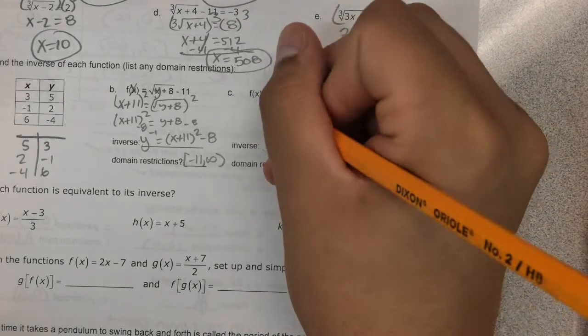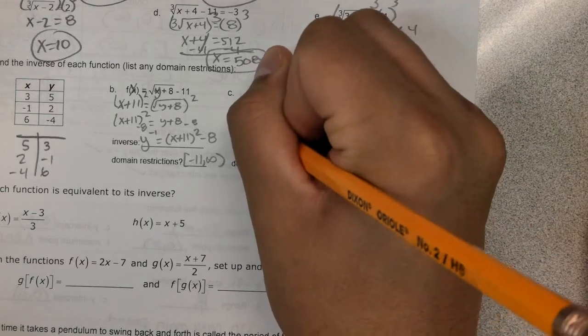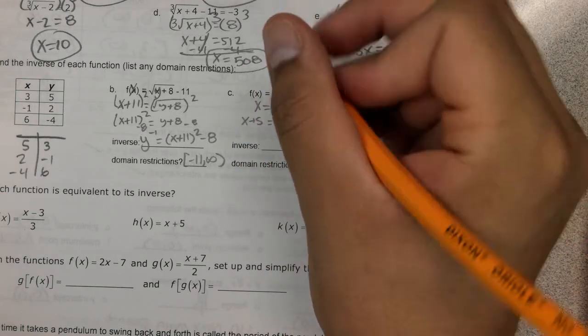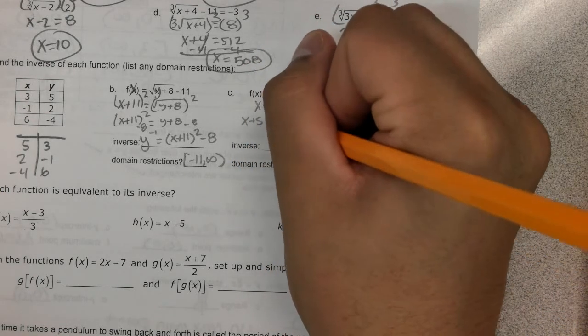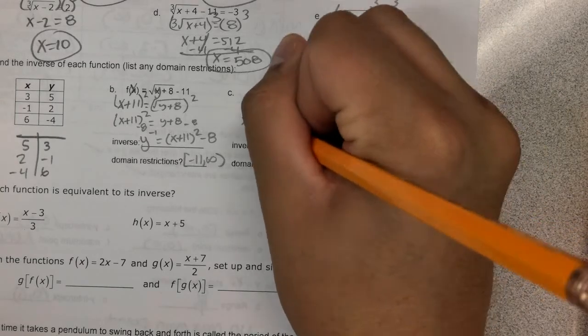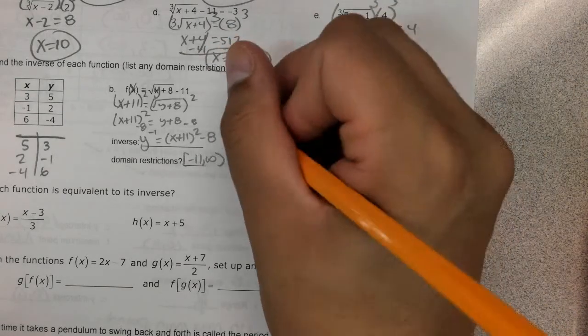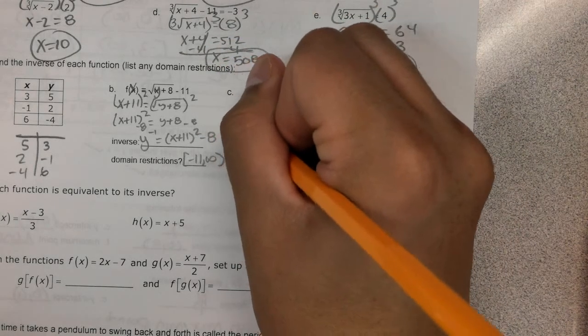Alright, then on C, same thing, switch the x and y. So I square rooted, need plus or minus square root of x plus 5.